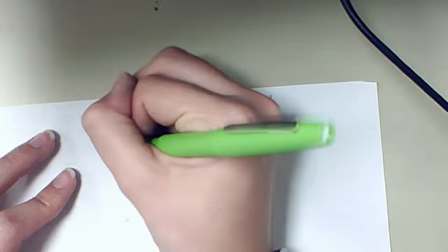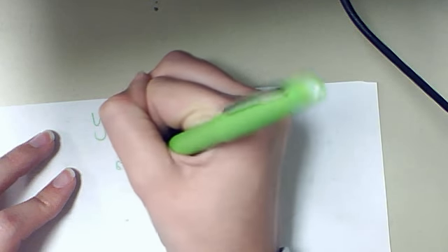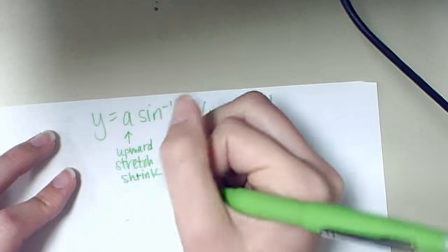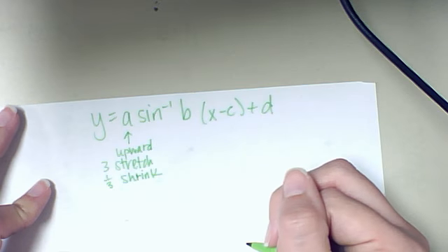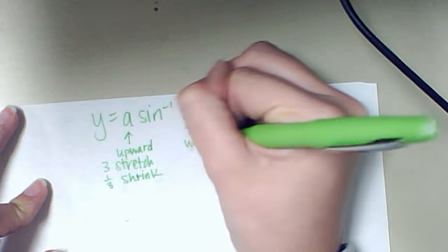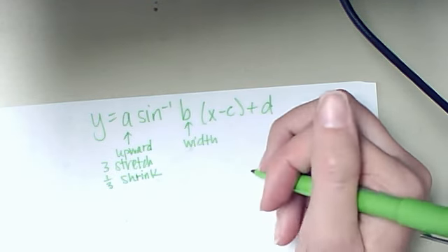The a changes my upward stretch or shrink. For it to be a stretch, it would be something like 3, a shrink, something like 1/3. Vertical stuff always is like you think it should be. B is going to change the width of my graph, which used to be the period. Now we're going to call it the width.